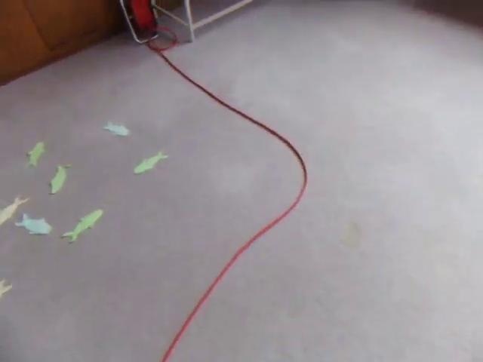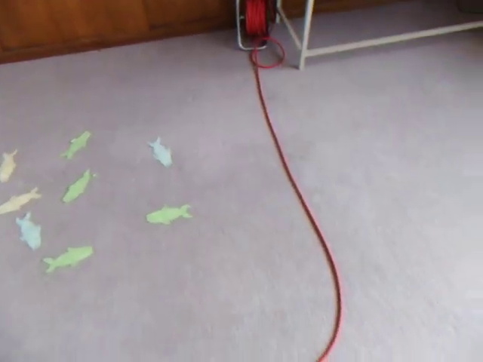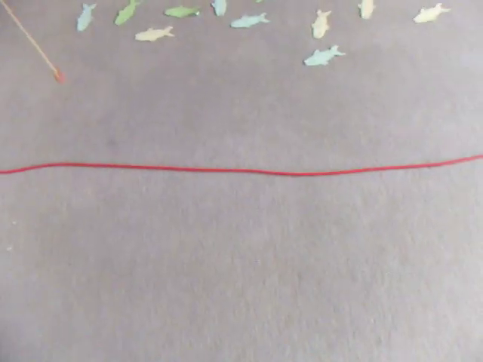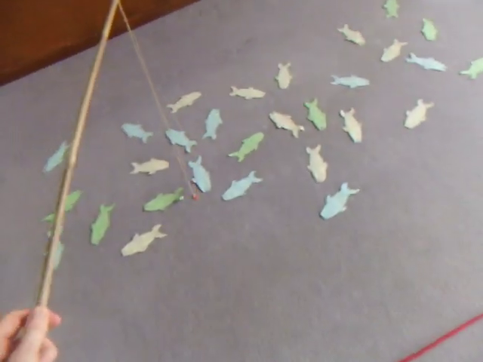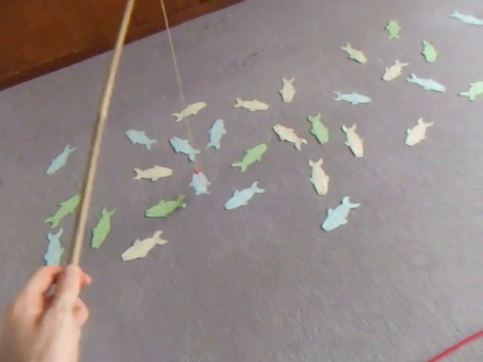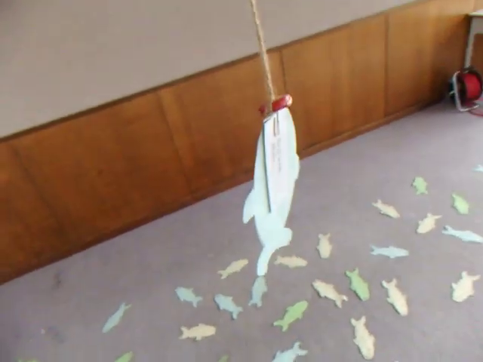What I'm using this red line for is the water. So this is the pond. You can't go inside this area. So students would have to stand on the outside and fish. Okay, you've got it. So there you go, 1 fish caught.